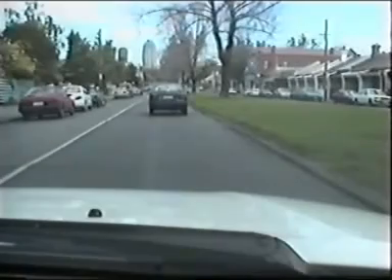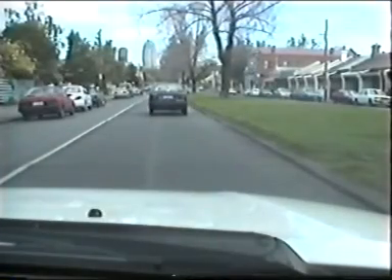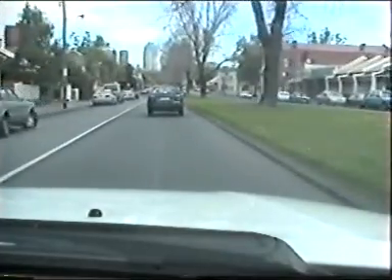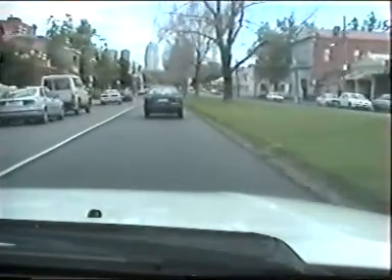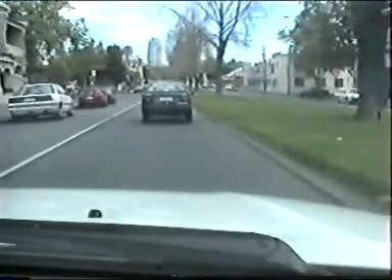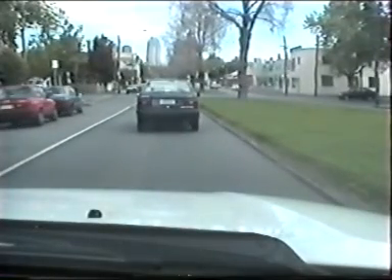Now compare your reaction. You are travelling at a safe distance from the vehicle in front. You should slow down as soon as you notice yourself getting closer to keep that safe distance.